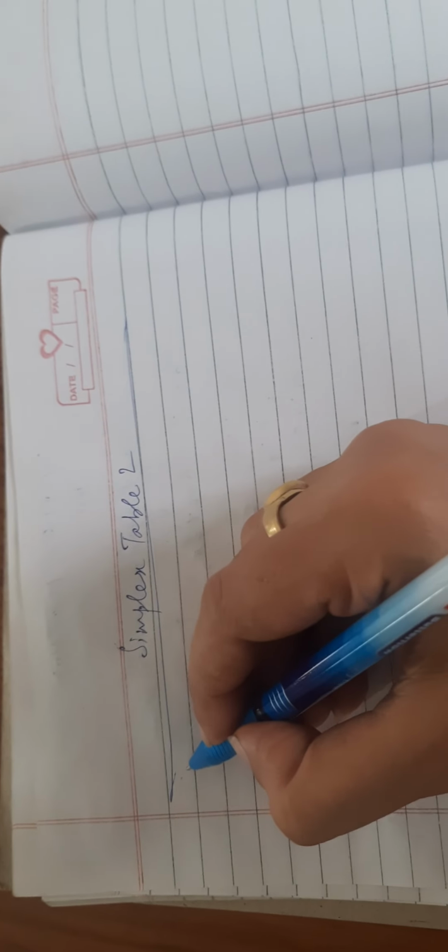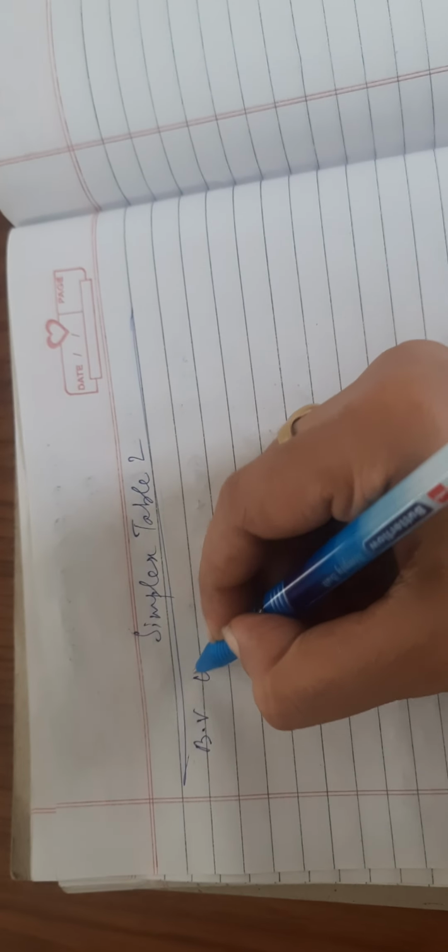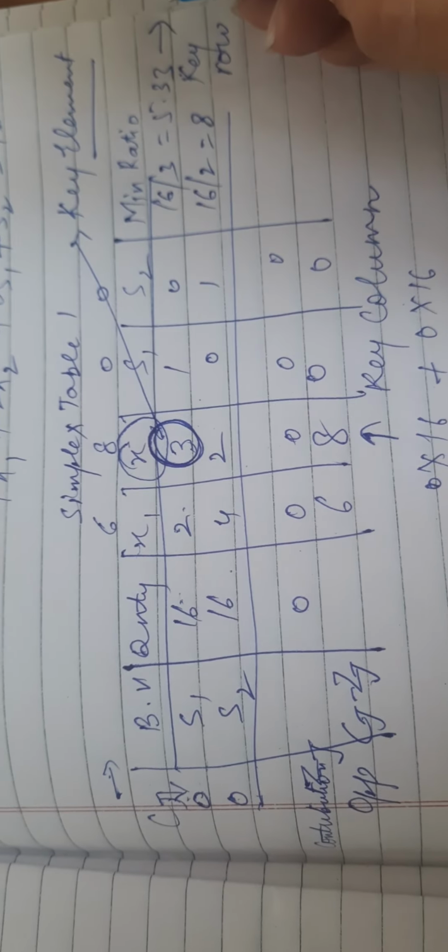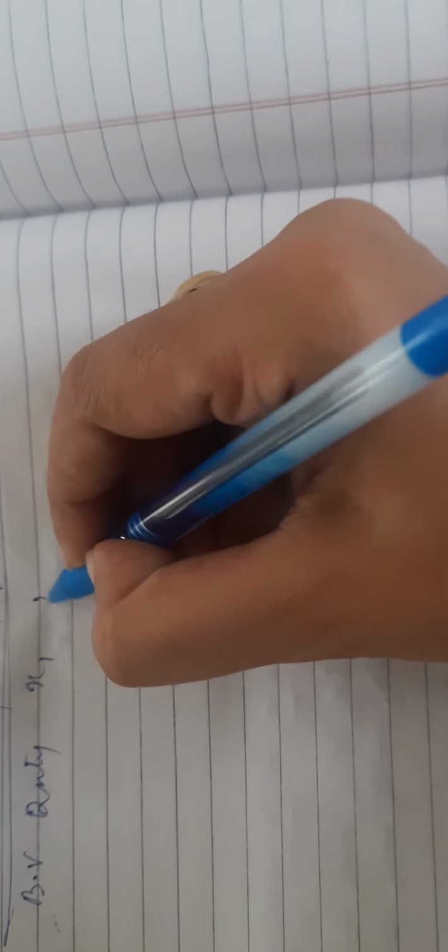Simplex table 2. Again the same columns: the basic variable, the quantity, x1, and so on. Now as you can see, x2 has entered and s1 has exited, since that row exited. Now in the basic variable column I have x1, x2, s1, s2, with values 6, 8, 0, 0 in the objective function, and this is my minimum ratio column.